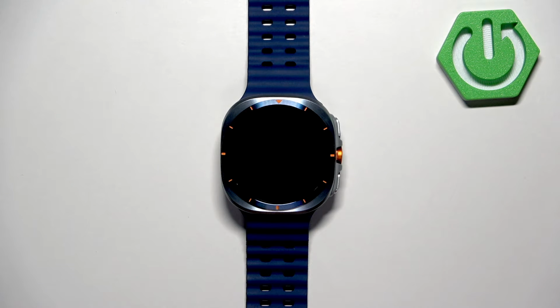Welcome. In front of me I have Samsung Galaxy Watch Ultra, and I'm gonna show you how to edit the tiles menu or customize the tiles menu on this watch.